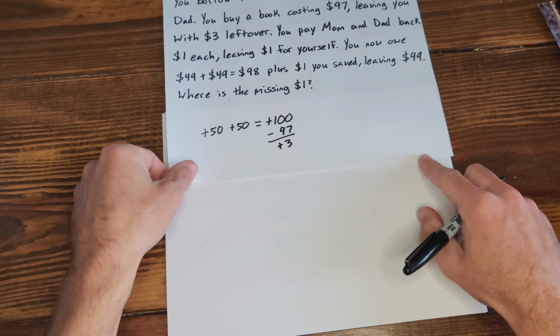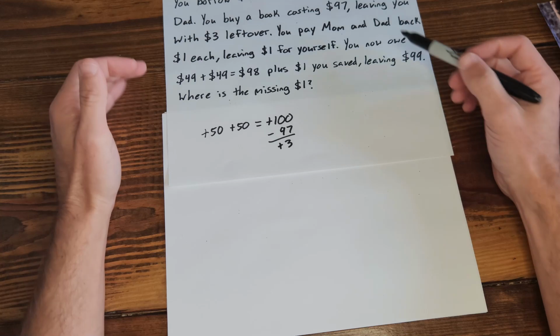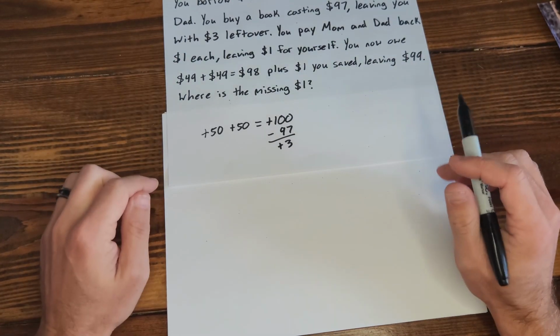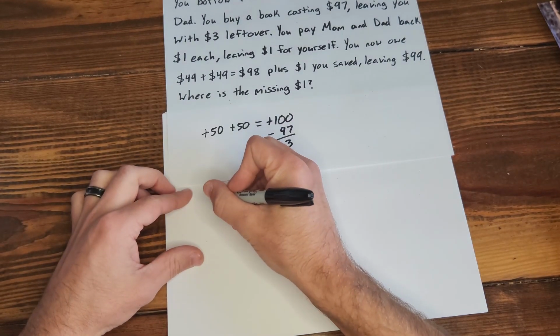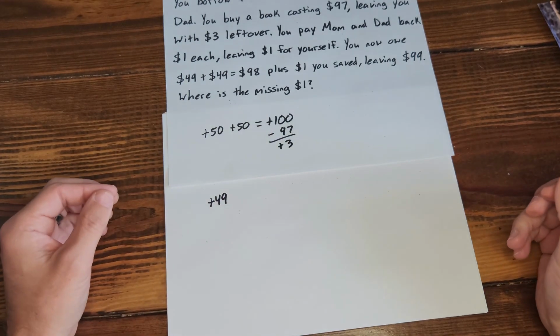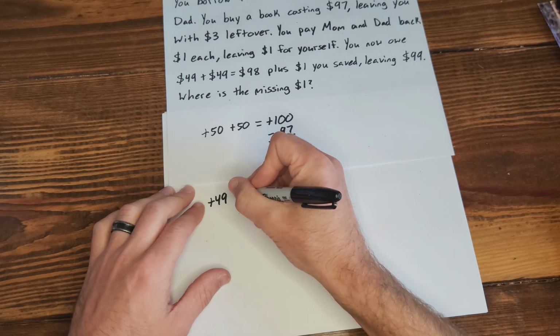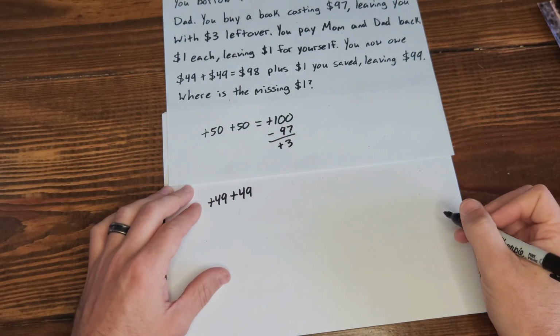So instead, let's work backwards in this problem. Let's start with the fact that we borrowed $50 from mom, but then we gave her back $1. So how much total did we borrow from mom? We borrowed $49. So now we're up $49 instead of $50. Same thing with dad. We borrowed $49 from dad.